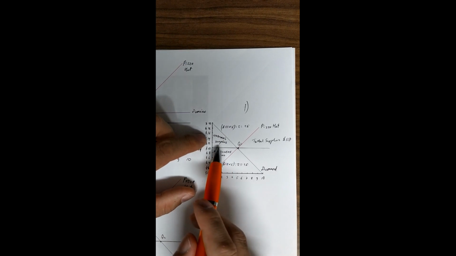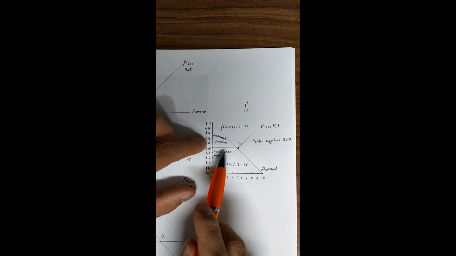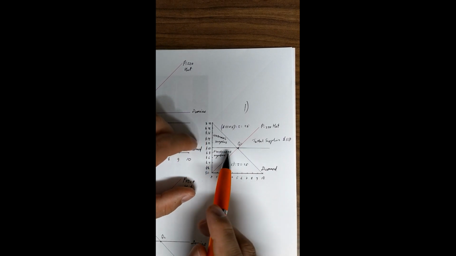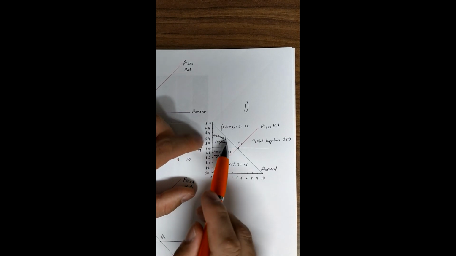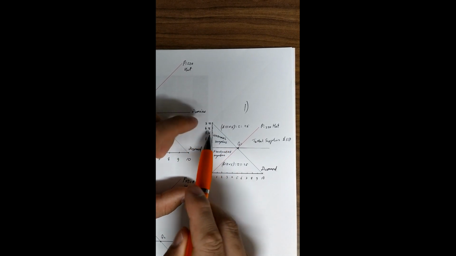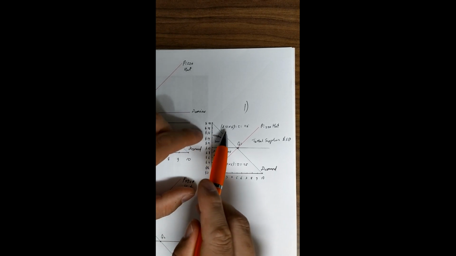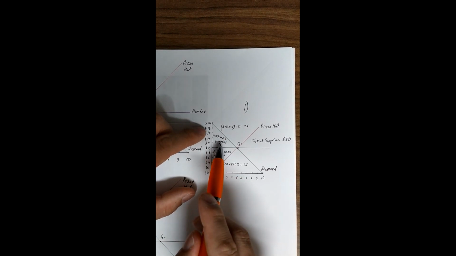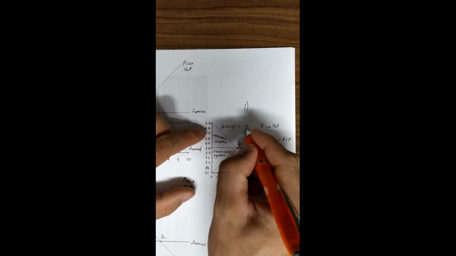Consumer surplus is below the demand line and above the line which intersects the equilibrium price. This area goes from 20 to 10, so the height is $10 times 5 people. And it is a triangle, that's why we have to divide by two, totally $25.